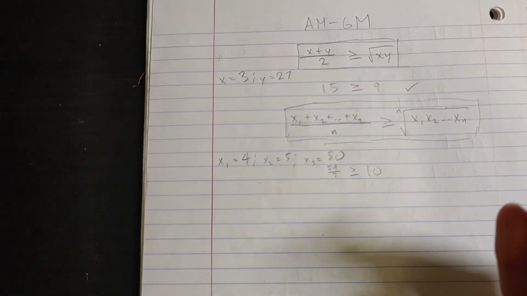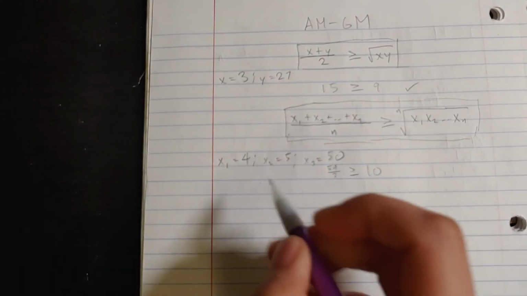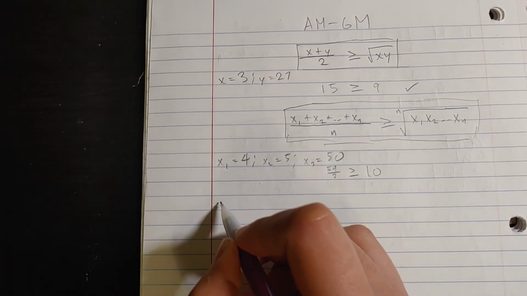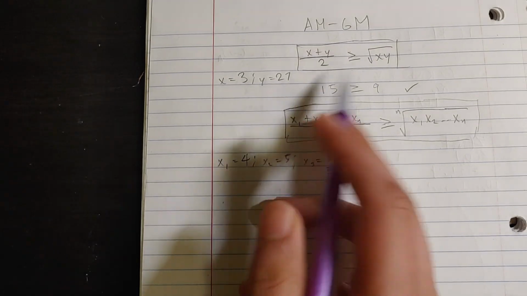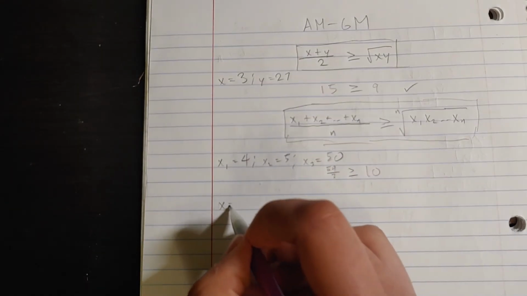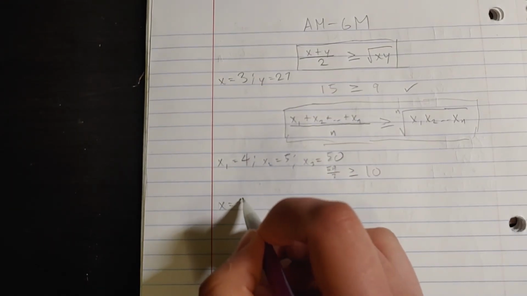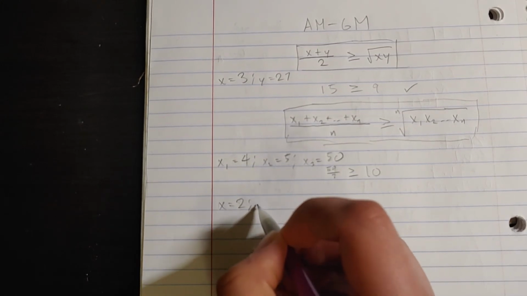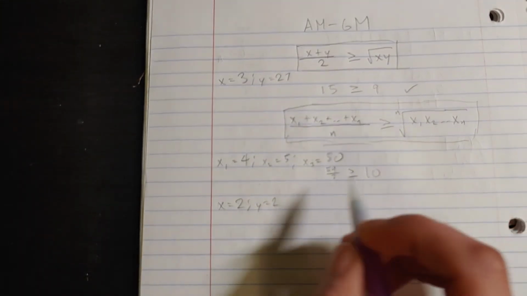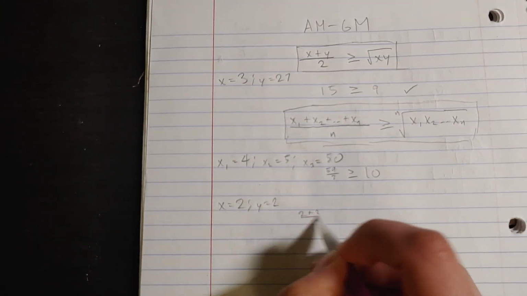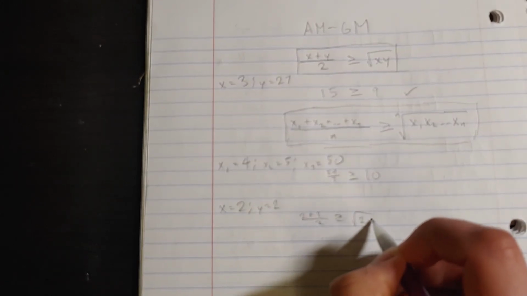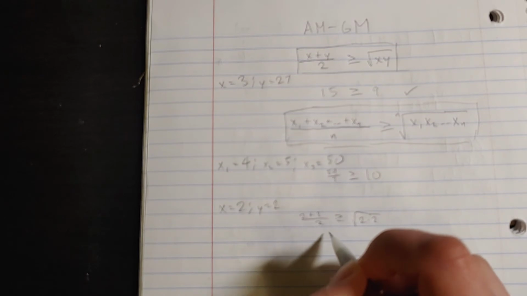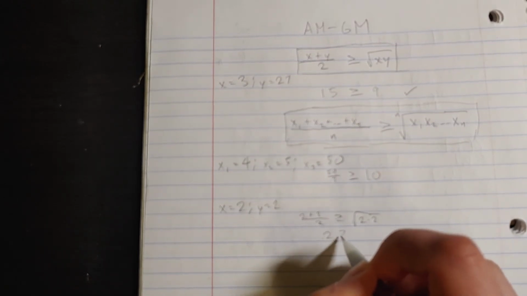And one instance, for example, is if you have all the numbers equal. So say you had, let's go back to the two variable case, x equal to 2 and y equal to 2. Well, then you would have (2 plus 2) over 2 is greater than or equal to the square root of 2 times 2. And in this case, both sides are equal to 2.